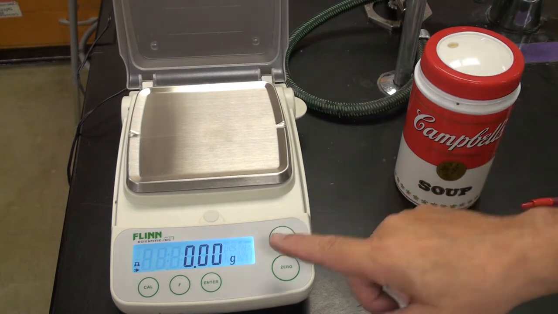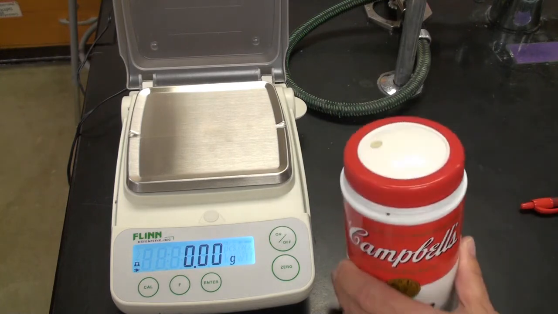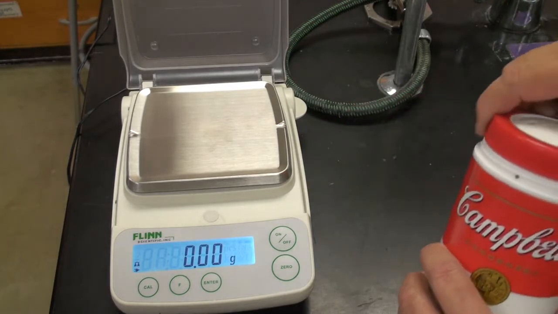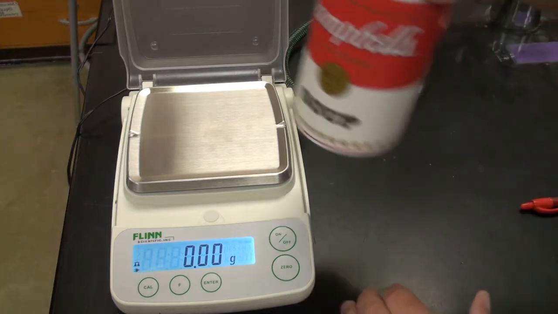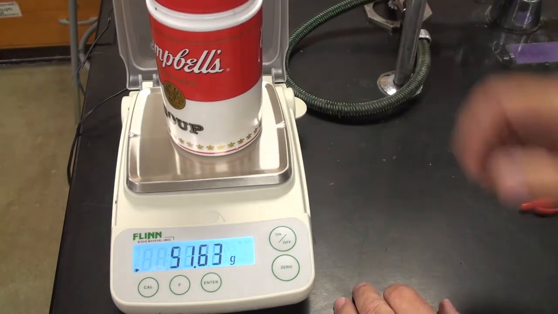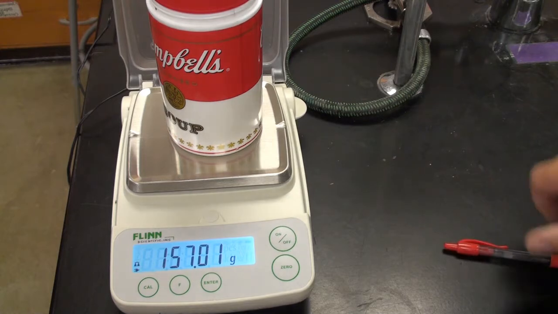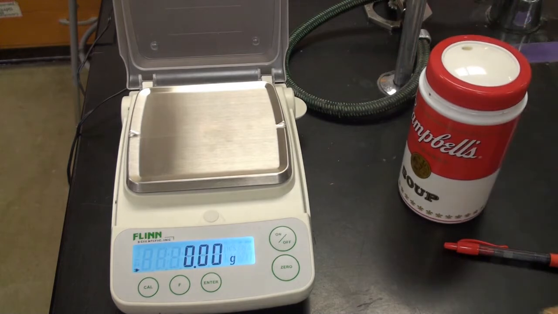So it looks like the mass is stabilized nicely. The first thing we have to find the mass of is an empty and dry foam cup. That's this thermos here. And so I always zero before I start. And we've got a stable mass. Good. We'll zero it out.